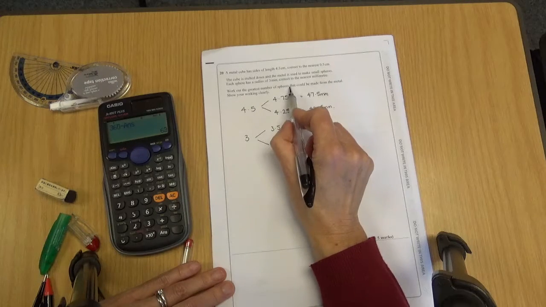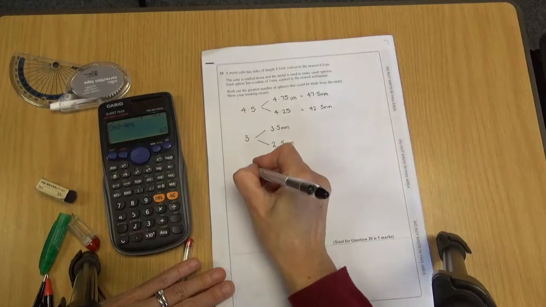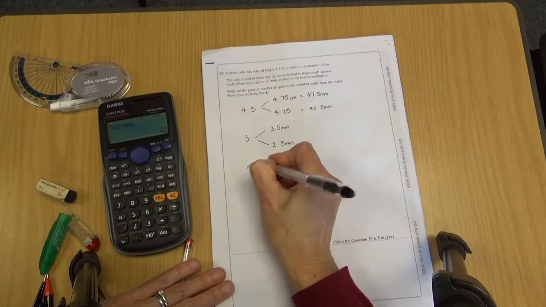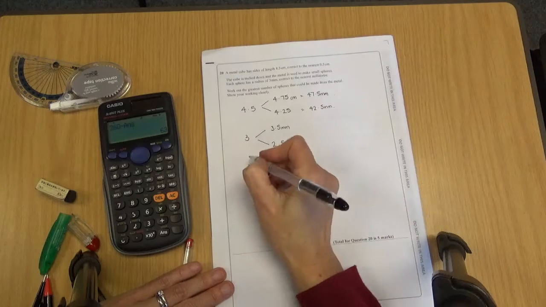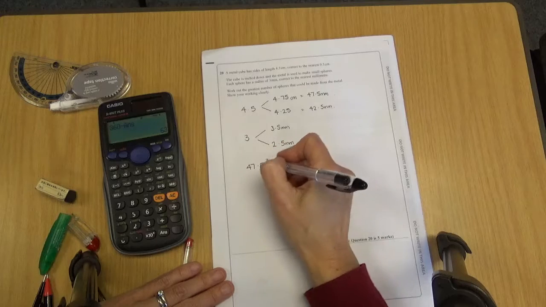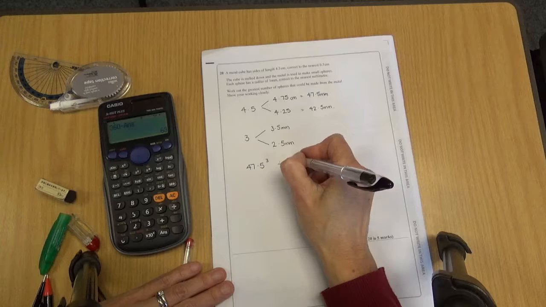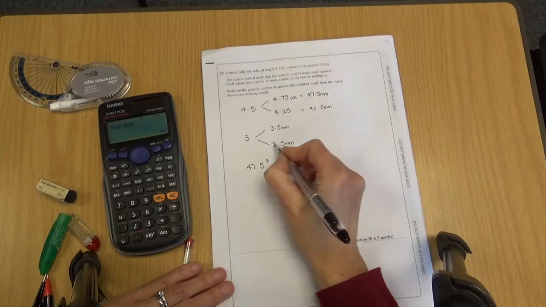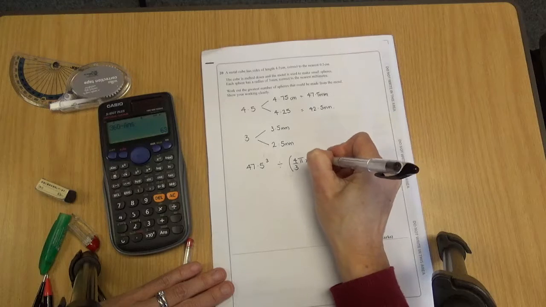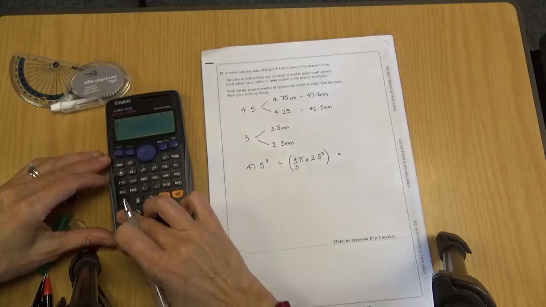If I want to make a lot of spheres, I need to start off with a lot of metal. So let's have the sides as being 47.5 cubed to get the volume, and then I divide by the volume of a sphere, which is 4/3 pi r cubed, and I'm going to choose the smallest radius and see what I get.